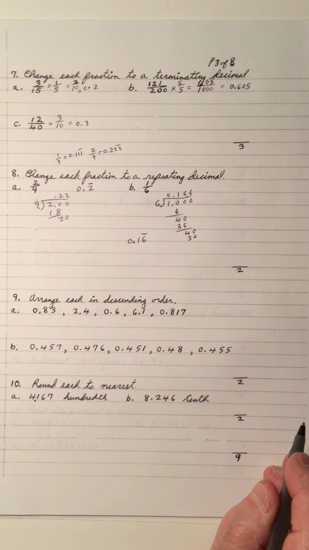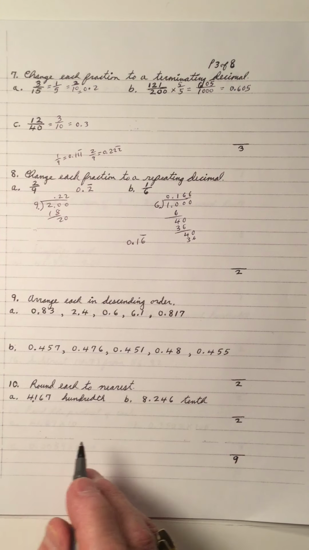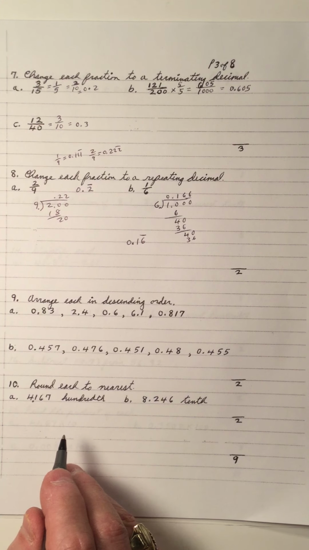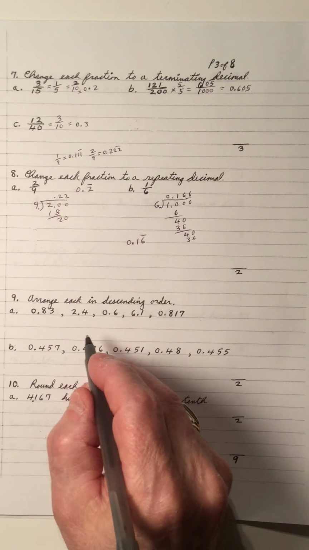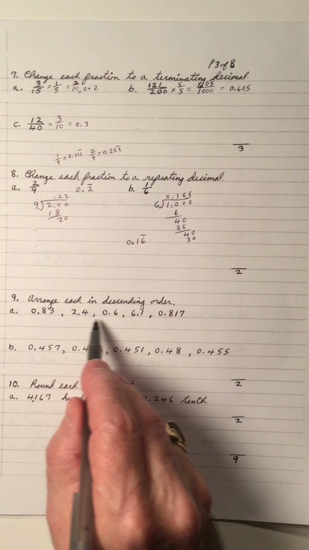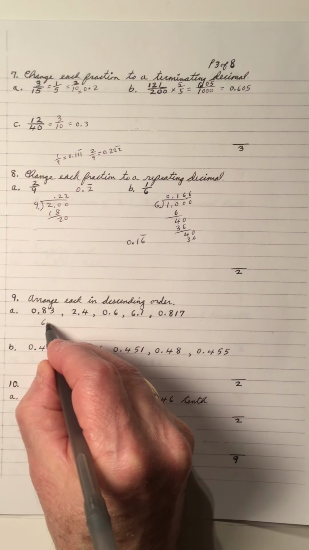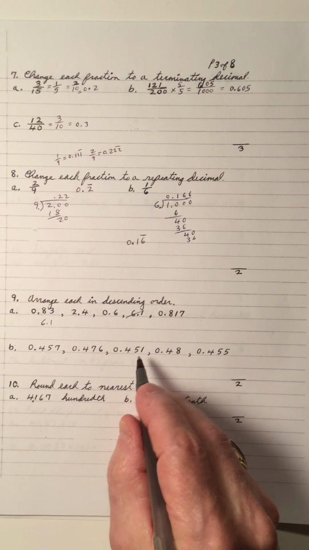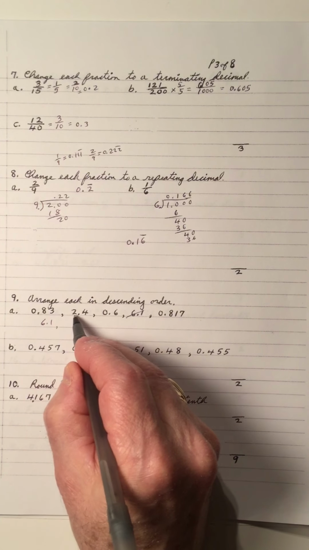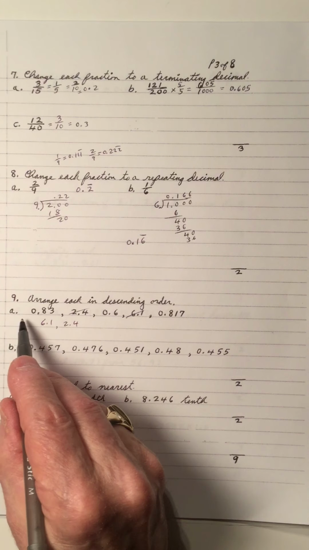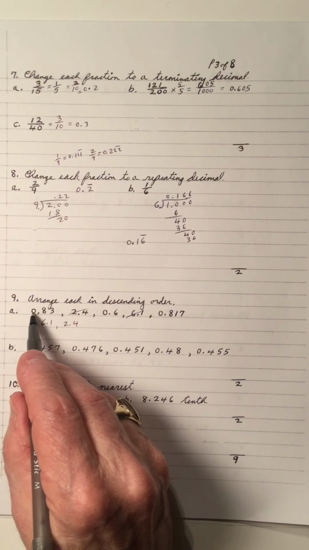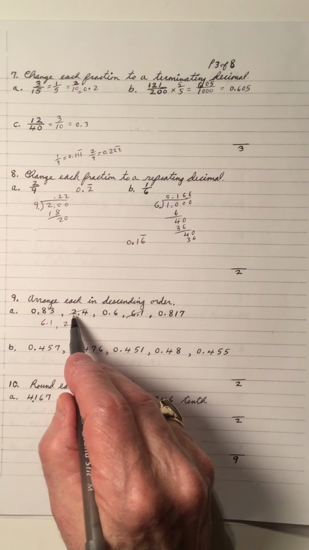Number 9, arrange in descending order. Descend means to go down from highest to lowest. Ascend means to go from lowest to highest. So the largest, we have tenths, so 6.1. So cross it out. The next one would be 2.4. Cross that one out. Now we have 0 tenths, 0 ones. So that's 6 ones, that's 2 ones.